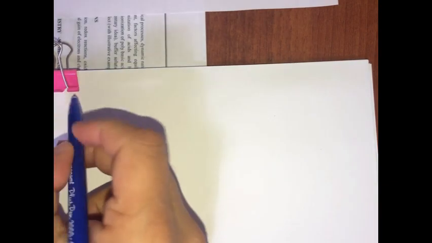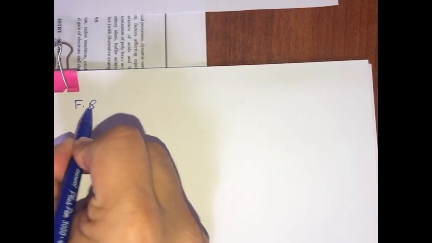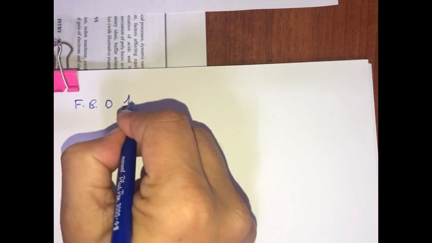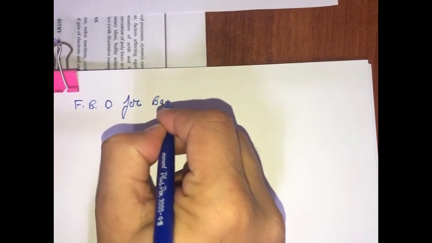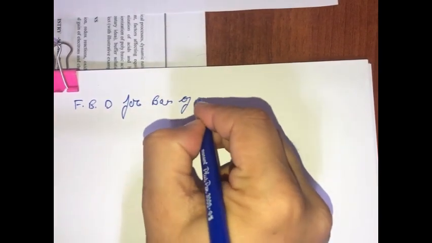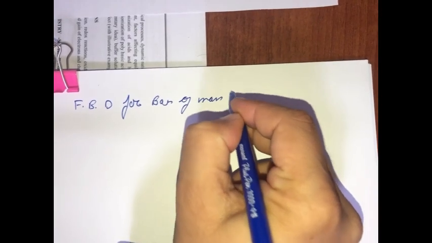You can see that free body diagram for bar of mass small m.